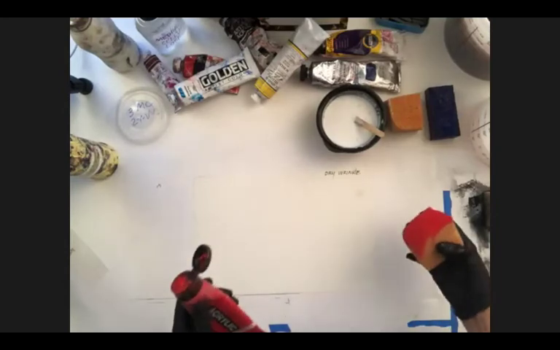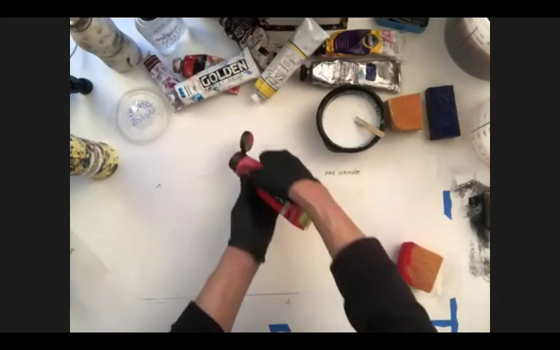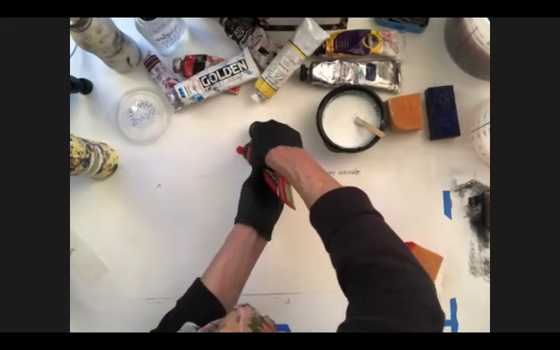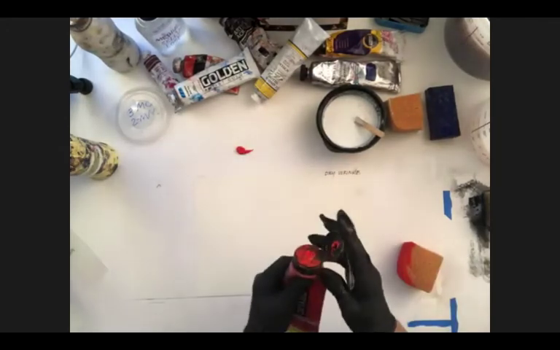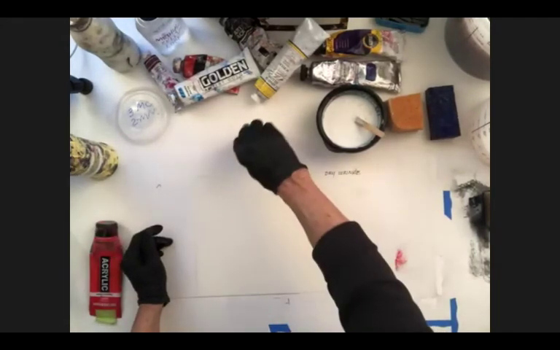So to be ready for this demo, I didn't want to just brush them all out. So using a white plastic that you can get at sign shops pretty easily, I use that as the palette.